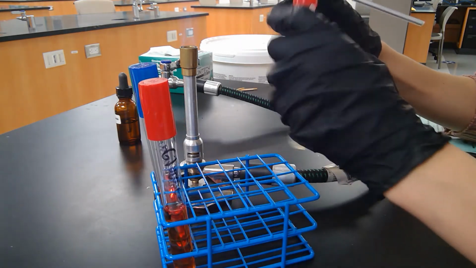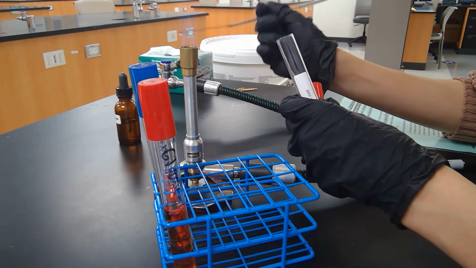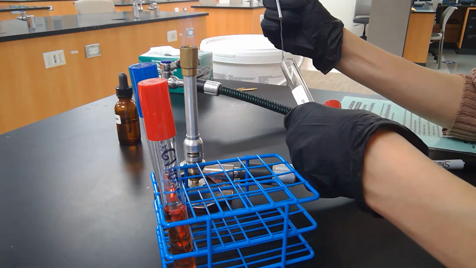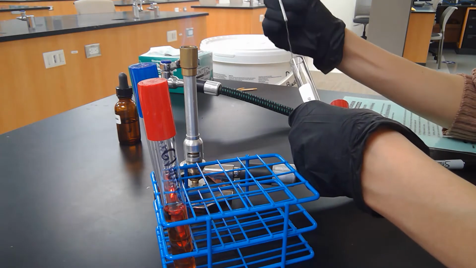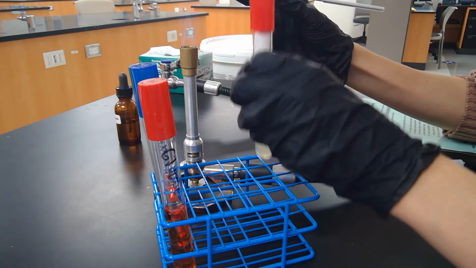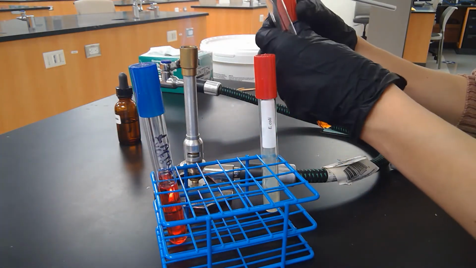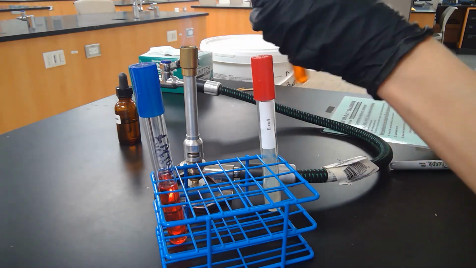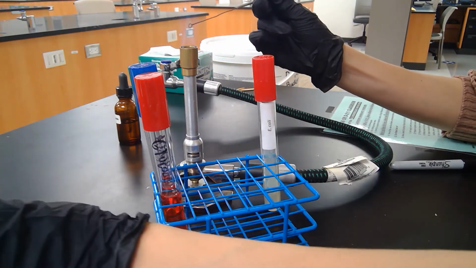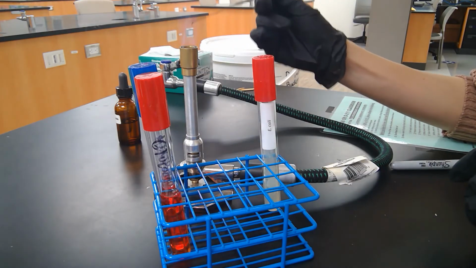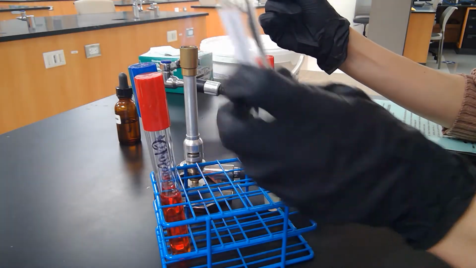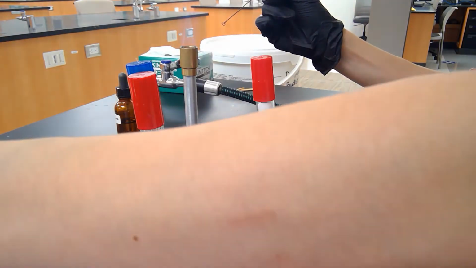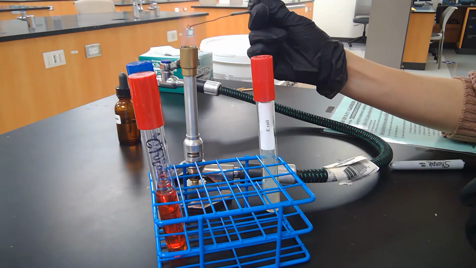Again, sterilizing my tube, my loop and my tube. Wait for the loop to cool down. Grab a little bit of bacteria and place it into the last sugar, which is glucose. Okay. All right, and so you basically do the same thing with the other two bacteria. So I'll do the same thing with the 3 different lactose, sucrose, glucose tubes with Staph epidermidis and also Pseudomonas aeruginosa.